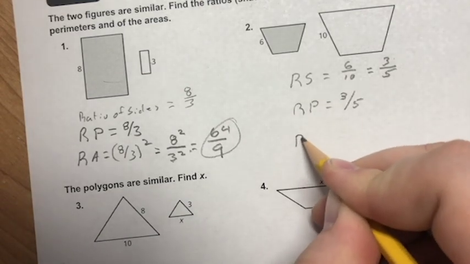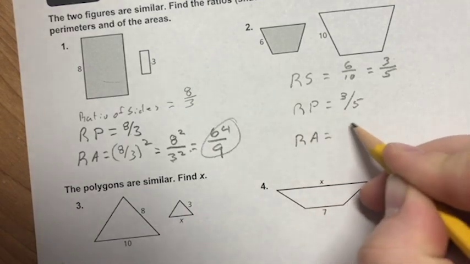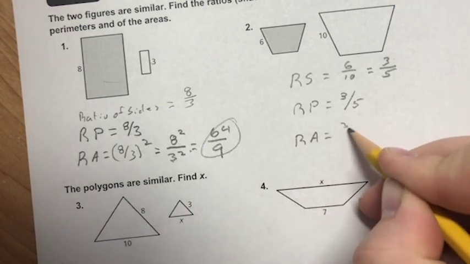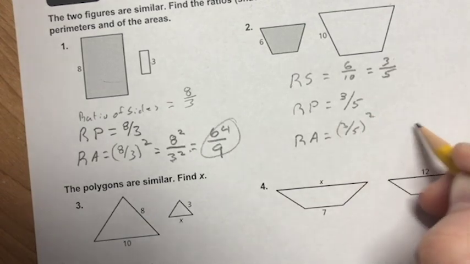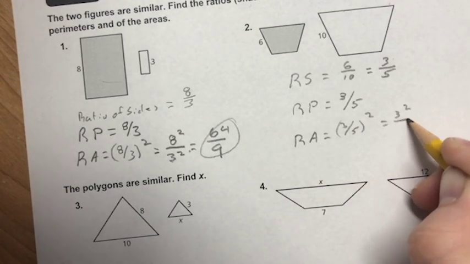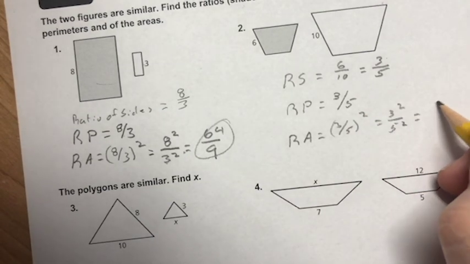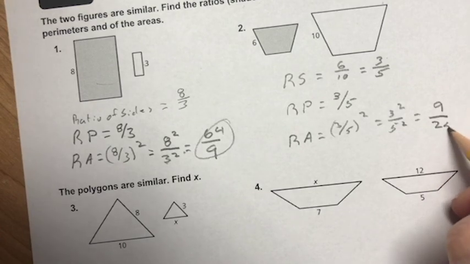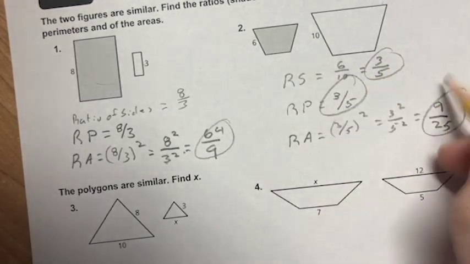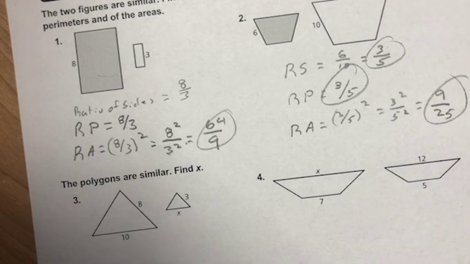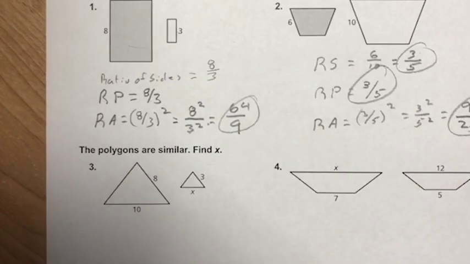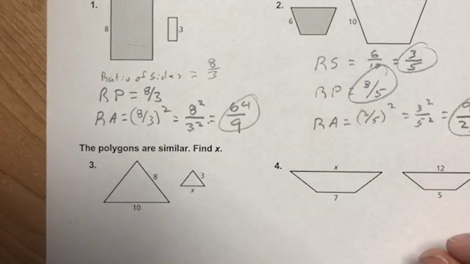And now the ratio of the area, a little bit more complicated. We're going to take that and square it. So 3 squared over 5 squared gives me 9/25. And I am done. There's nothing more to that. If you know the ratio of the sides, you know everything.